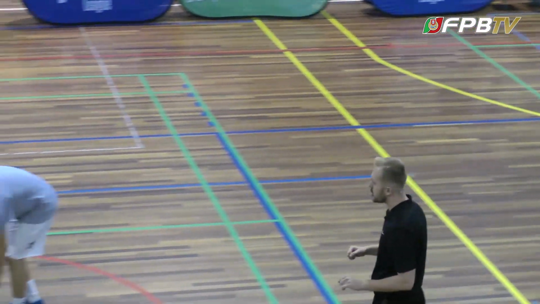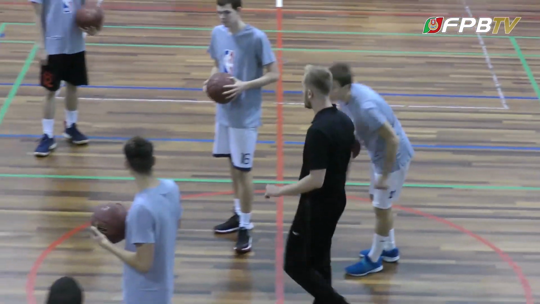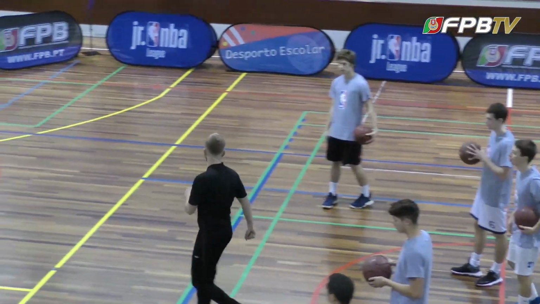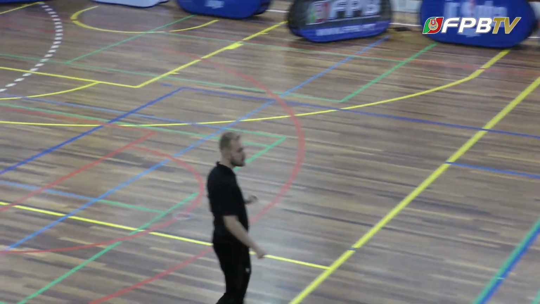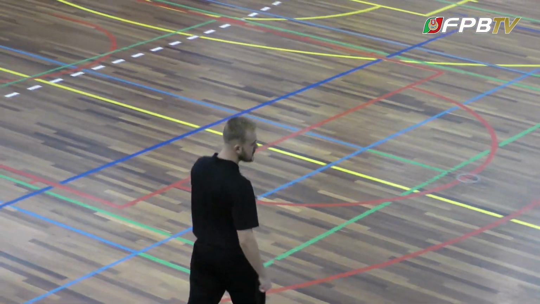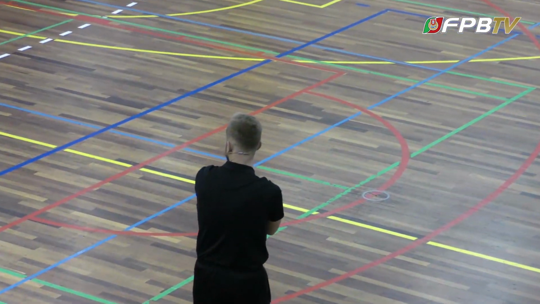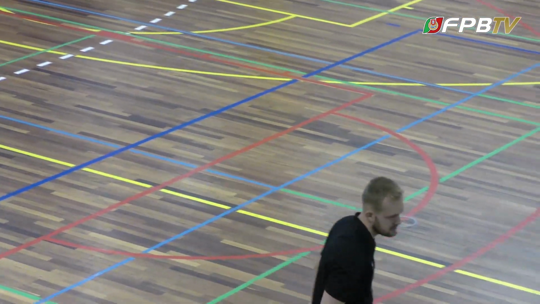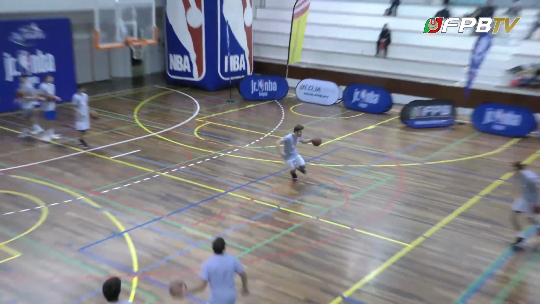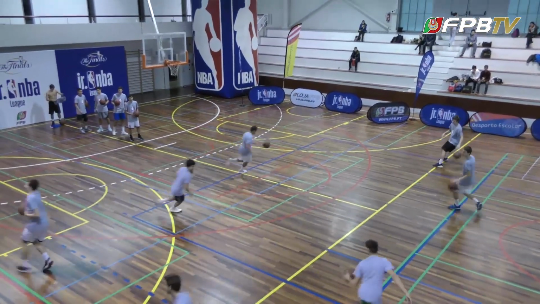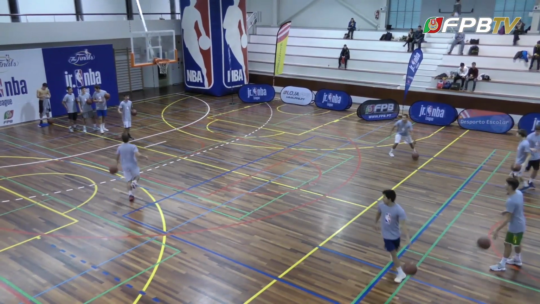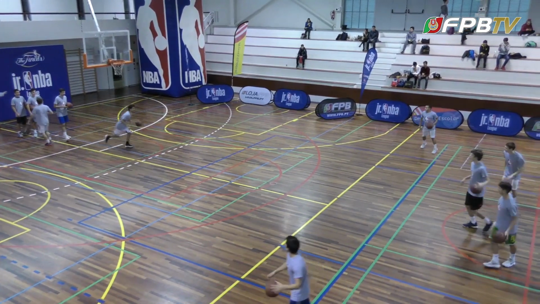So now we're going to work on our weak hand, guys. So the rule is going to be this. You can only dribble with your weak hand. Only with your weak hand. So if you're right-handed, you can only use your left hand. Ready? Go. So here we're using the game to work on specific skills. So now we're using our weak hand, developing that weak hand dribble.